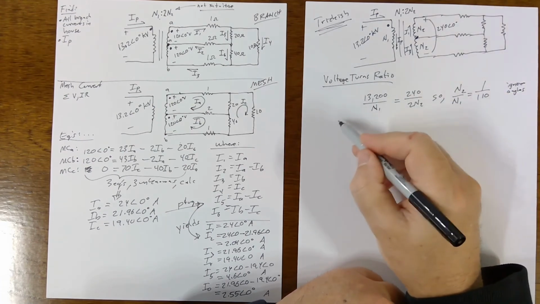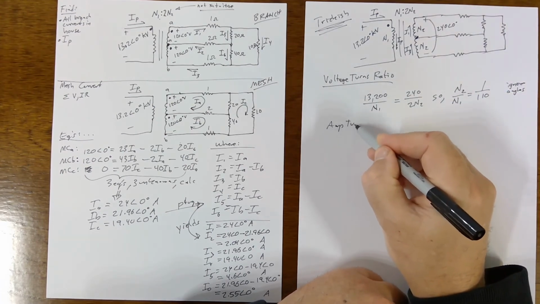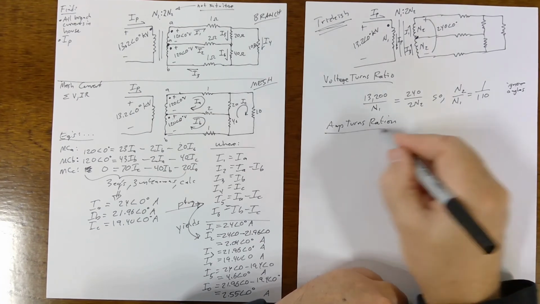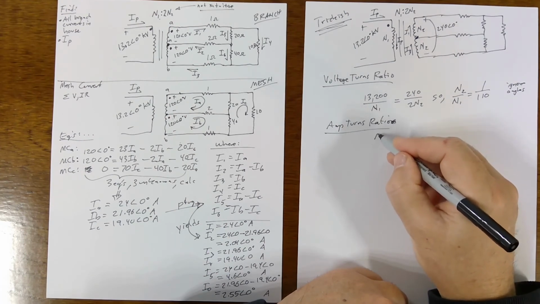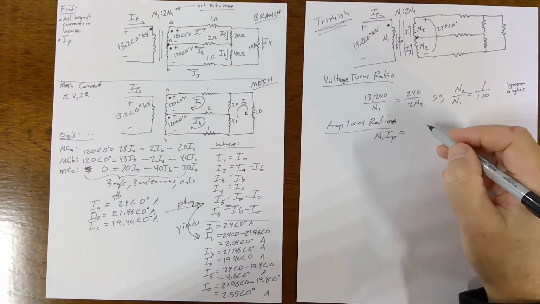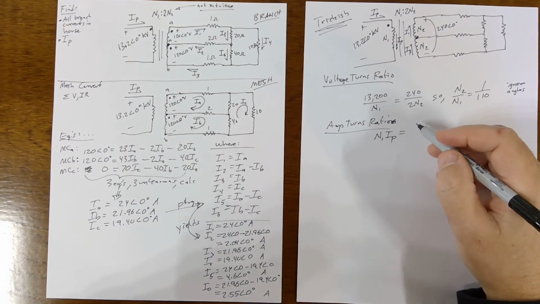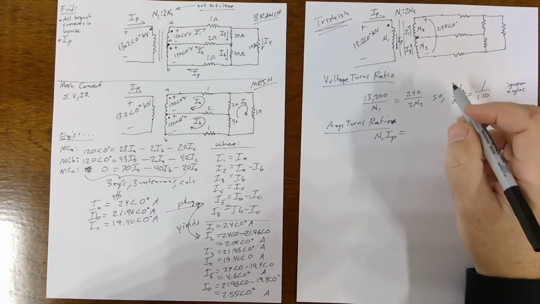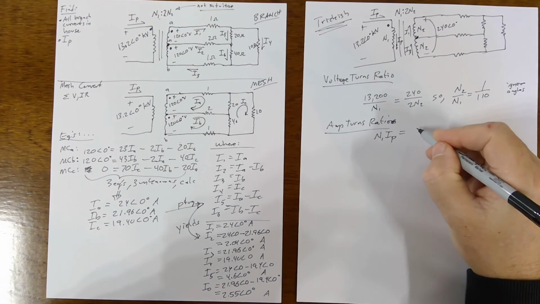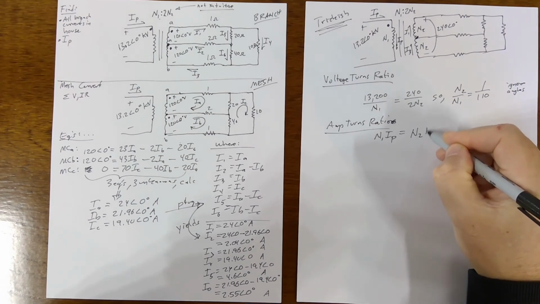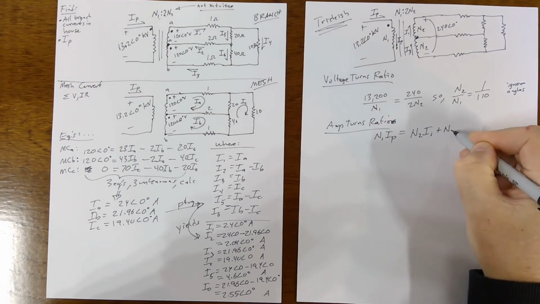We can do the same little trick with the amp turns ratio. So using our amp turns ratio formula, we have N1 IP will be, okay, another trick here. How to explain this? I'm just going to write it out. N2 I1, N2 I3.